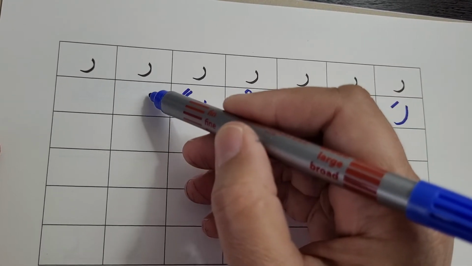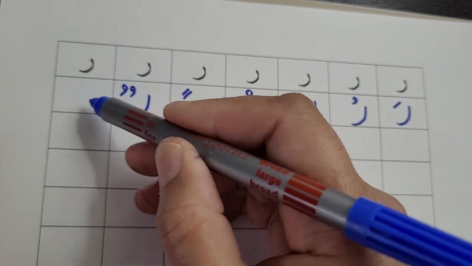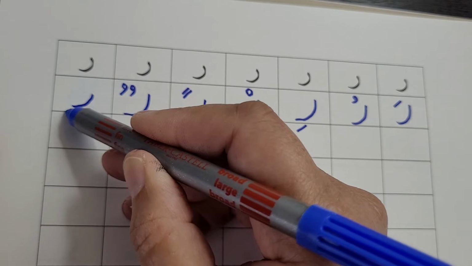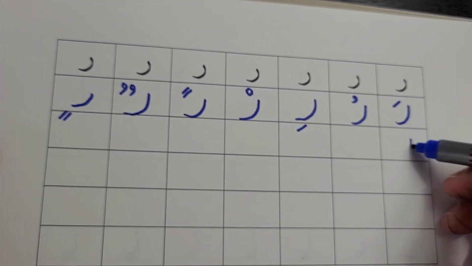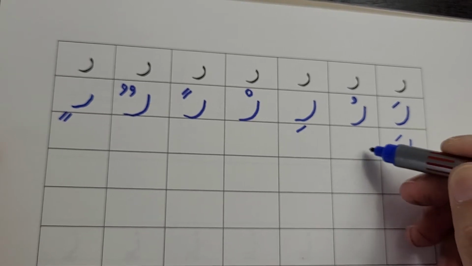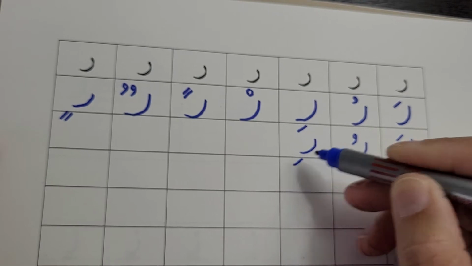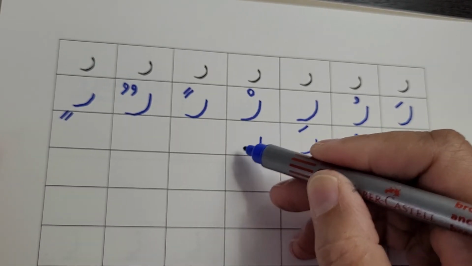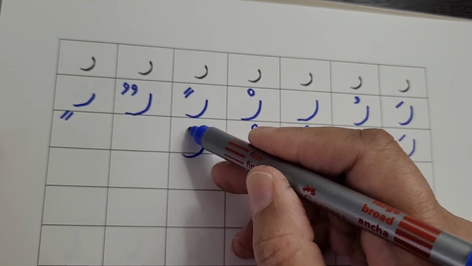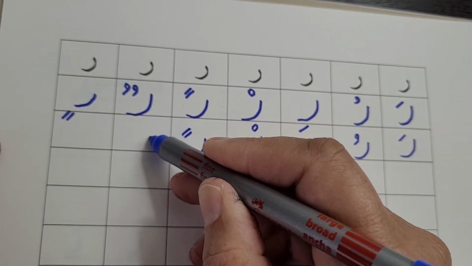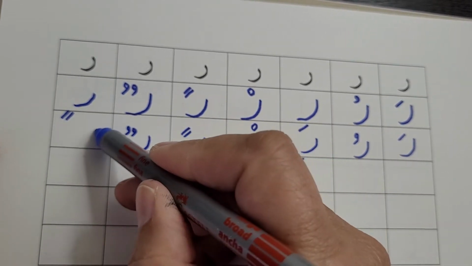Ran, run, and rin. Again, ra, ru, ri, and with sukoon. Ran, run, and rin.